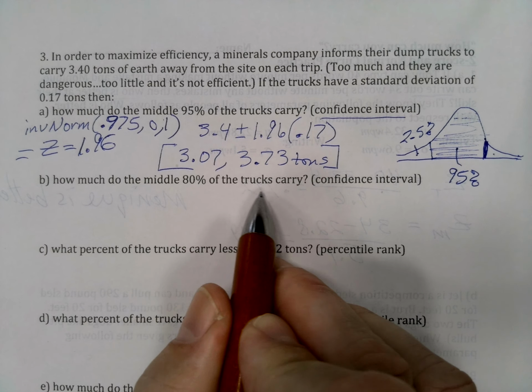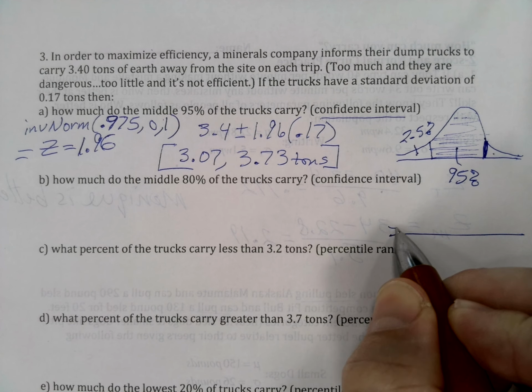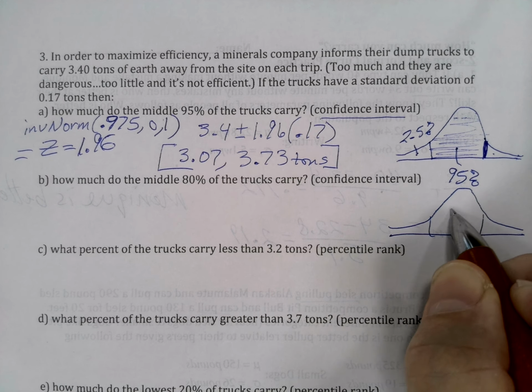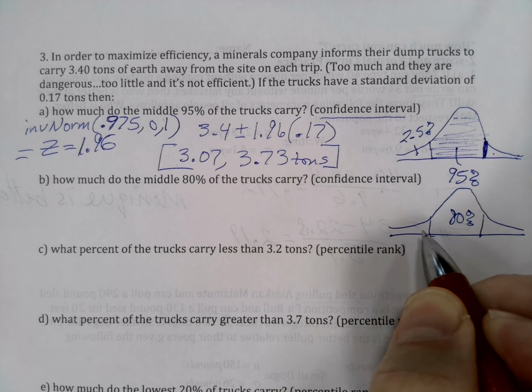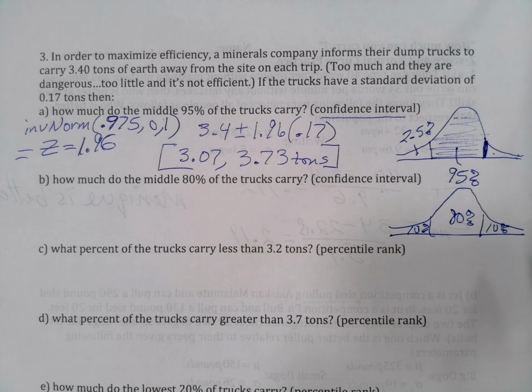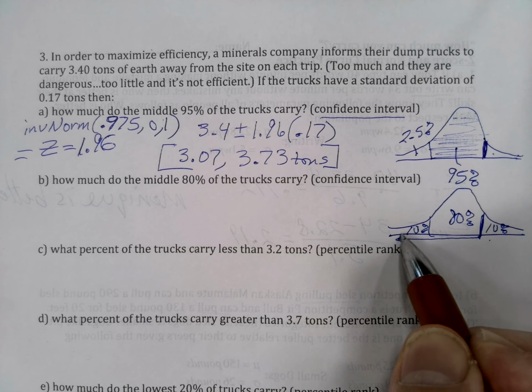How much do the middle 80% of the trucks carry? Well, if it's the middle 80%, that means there's 10% on each tail. When I put it in the calculator to do my inverse norm, the calculator takes into account percentile rank.